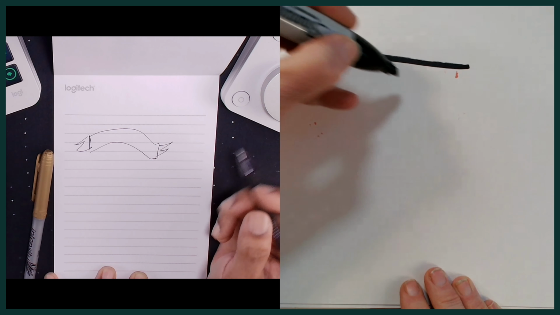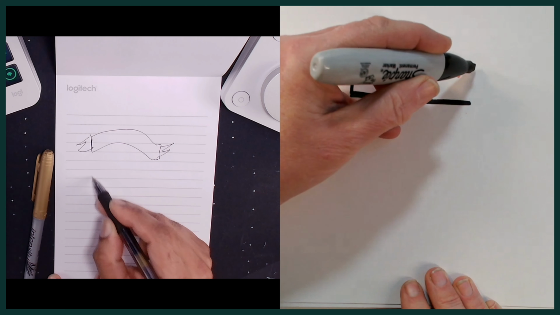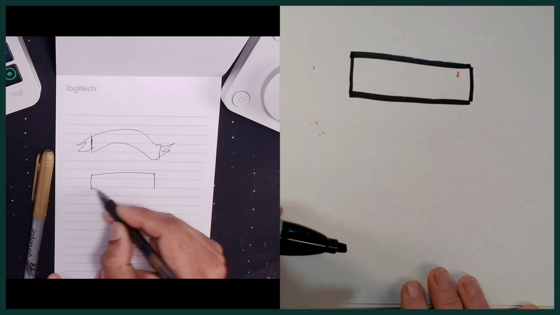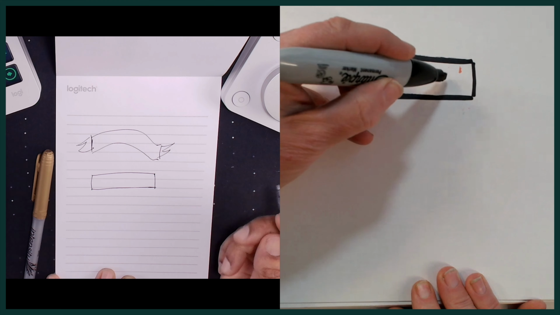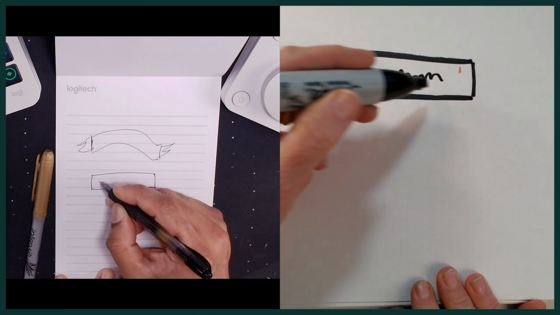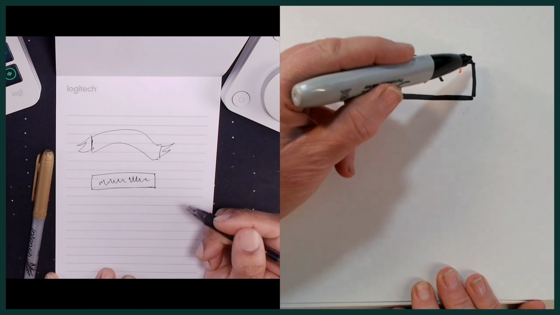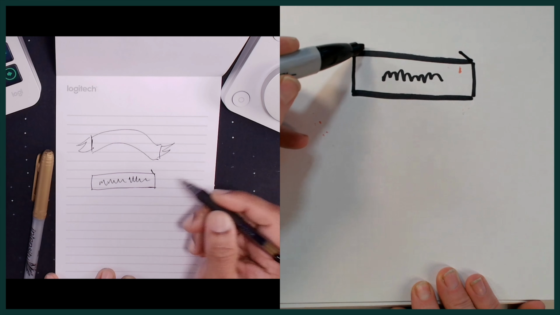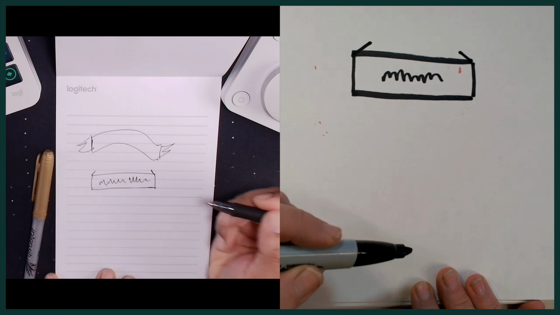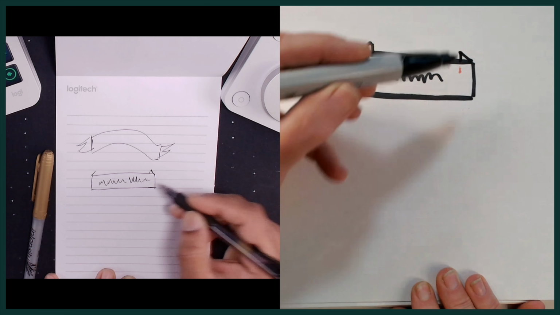If you did a straight one, you would just do 2 parallel lines and connect them at the end like a rectangle, and that would already be enough to put something inside. That's just standing in for writing. But if you want to make it look like a banner, you would do a diagonal line here and a diagonal line there, and then a vertical line here and a vertical line there.